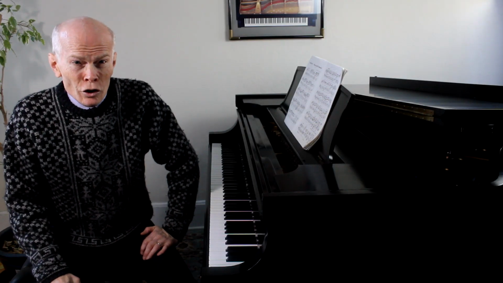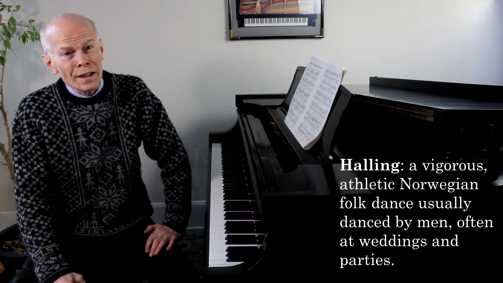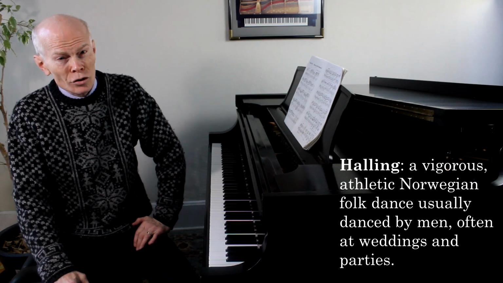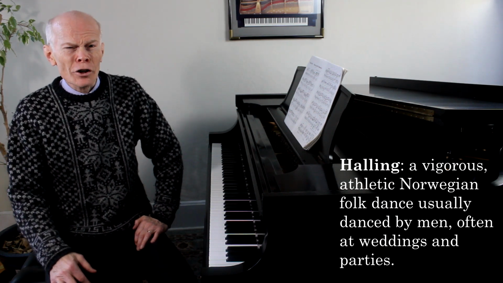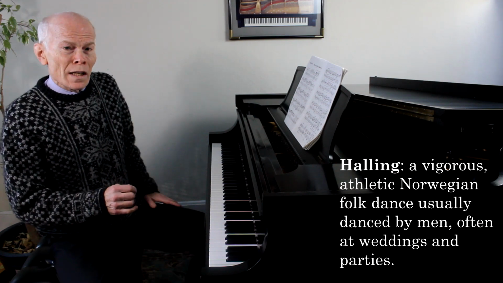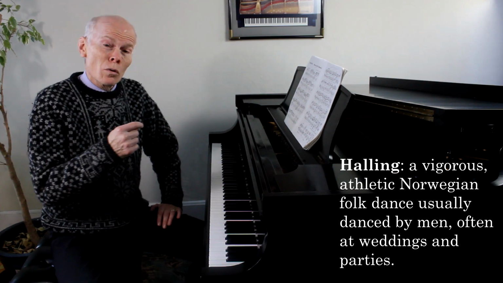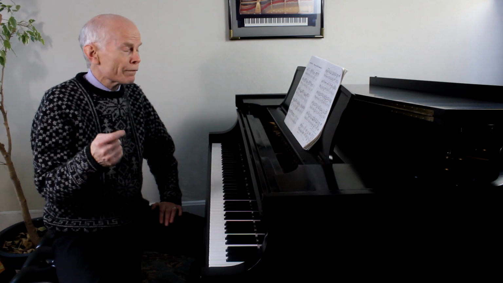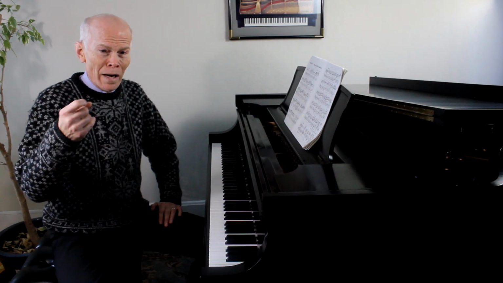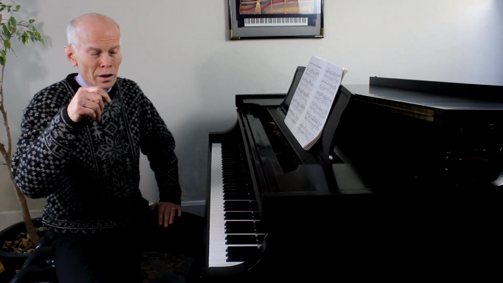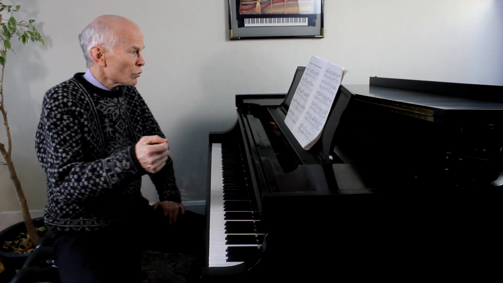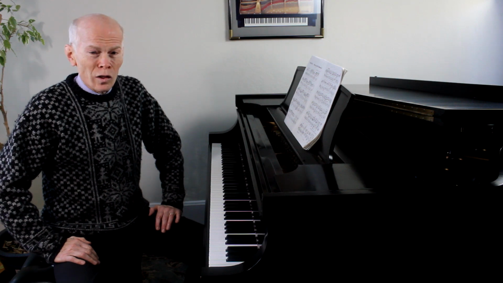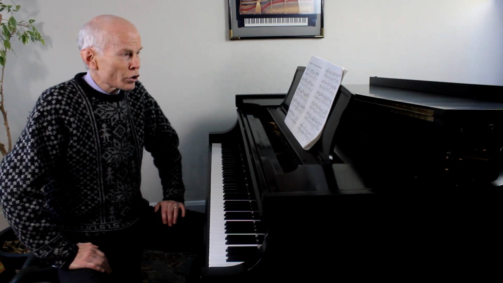The next piece we're going to look at is a Halling. A Halling is a very fast dance, usually done by a male dancer. It's in 2/4 time, and it's a very athletic dance. In this piece, Grieg has taken a piece called Folk Dance from the Hills, or from the Mountains, which would have been the central part of Norway, probably just north of Oslo, sort of in the middle of the country. And it has a very lively dance feel to it.